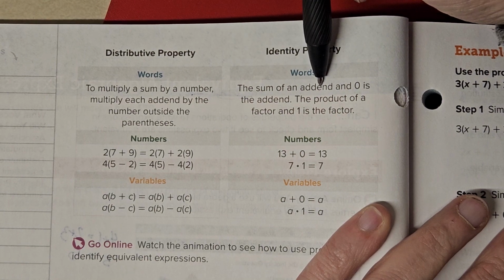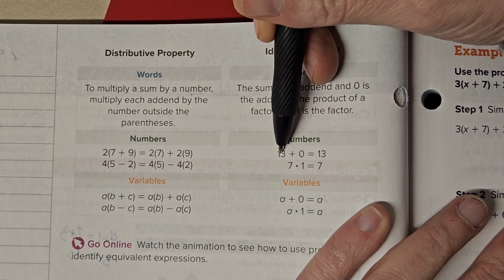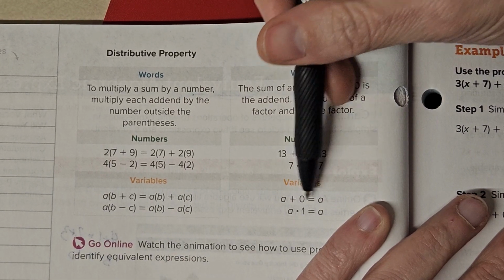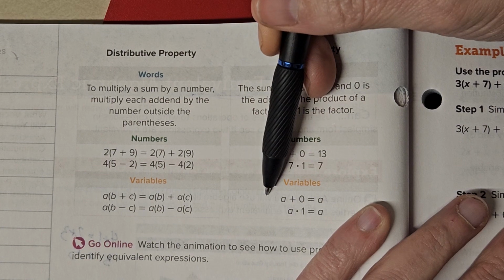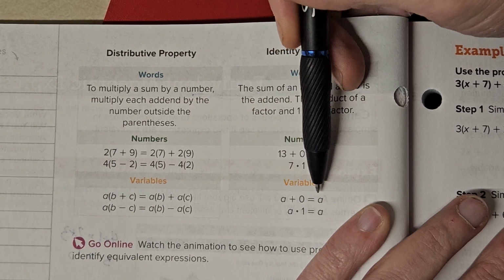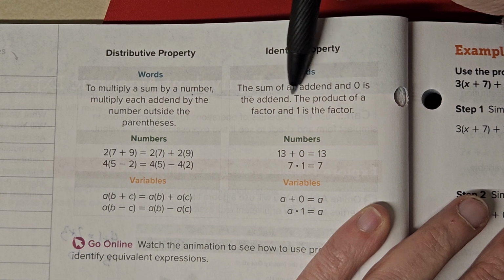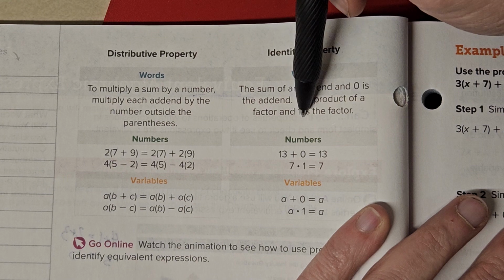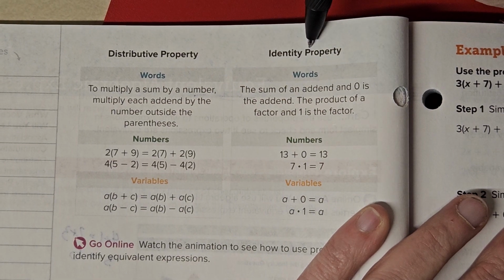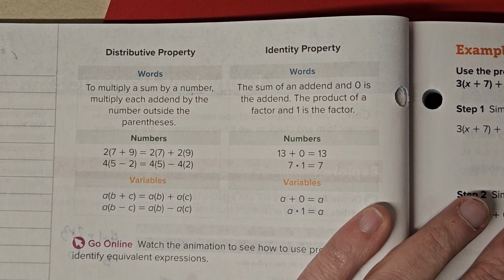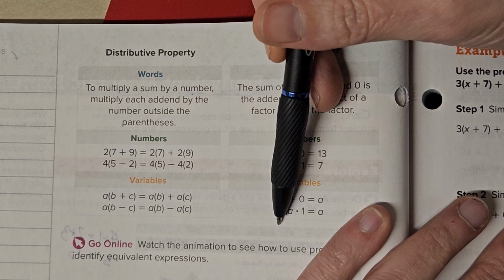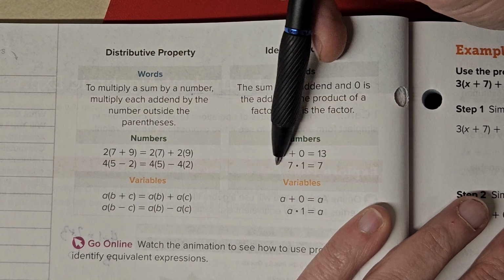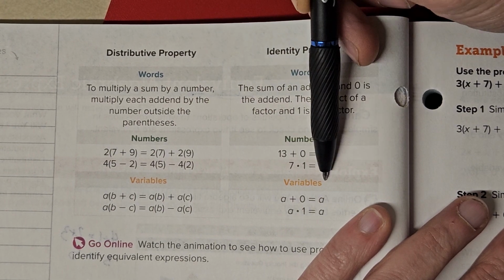So the sum of an addend and 0 is the addend. So any number plus 0 is the number you start with. A plus 0 is A. 5,700 million plus 0 is still 5,700 million. The same is true, the identity property, for multiplication, but you multiply by 1. So whenever you're multiplying something by 1, it's the identity property because the original value doesn't change. 7 times 1 is 7. A times 1 is A. 5,700 million times 1 would still be 5,700 million.